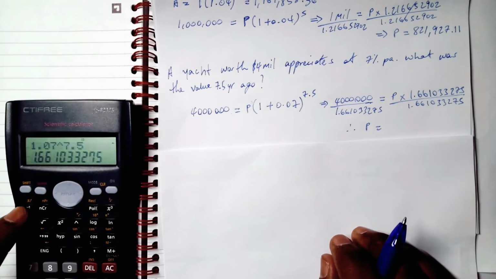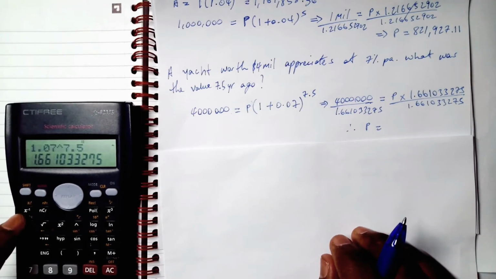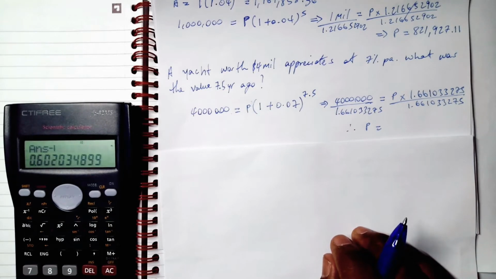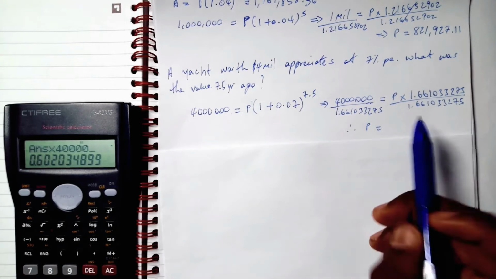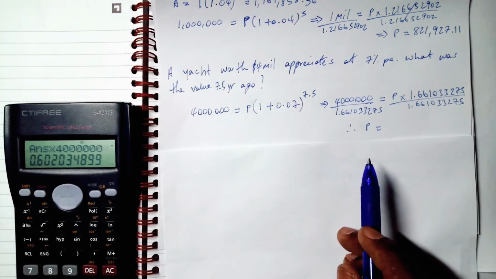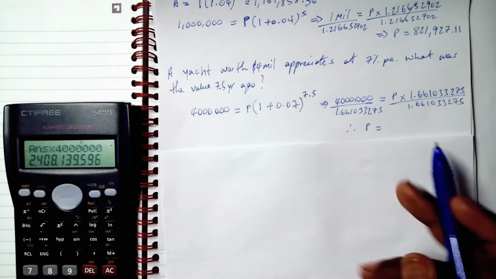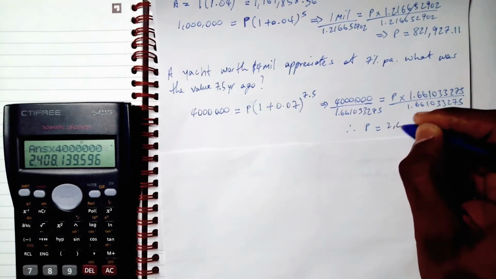This means invert our answer. Voila. After we invert our answer, we can multiply it by this. That's a little trick with your calculator. And you get 2.4.